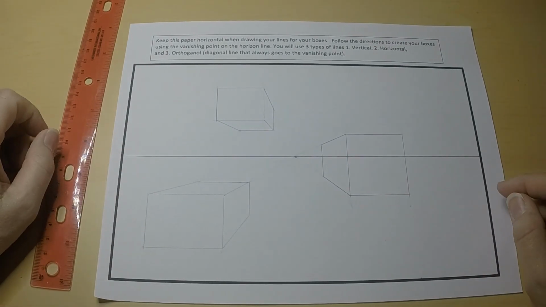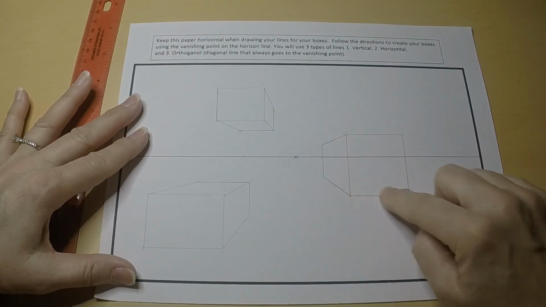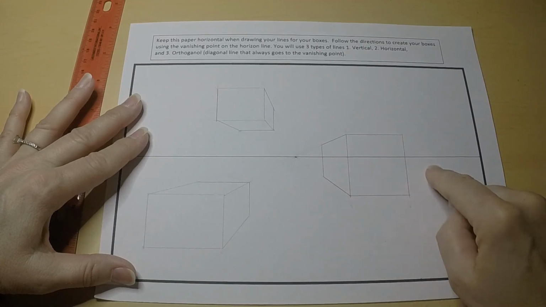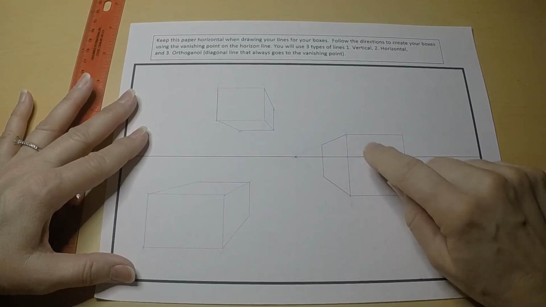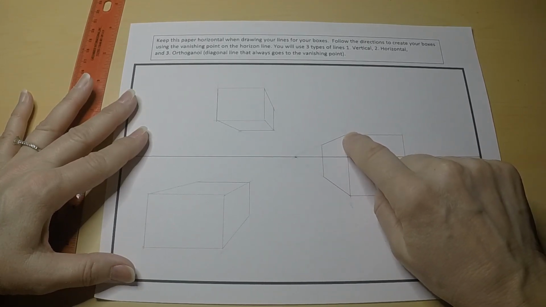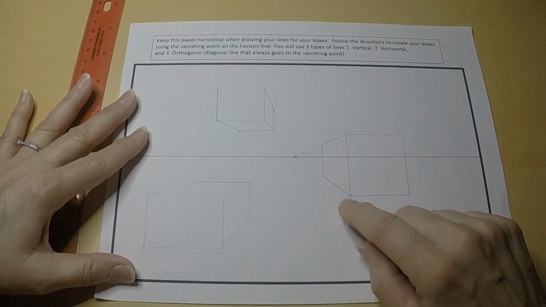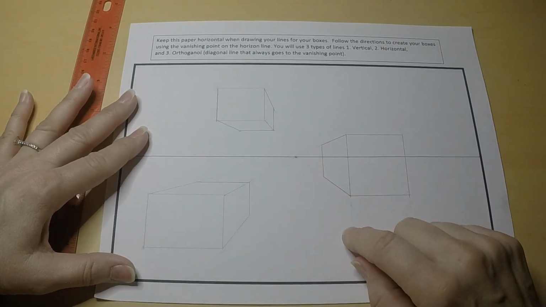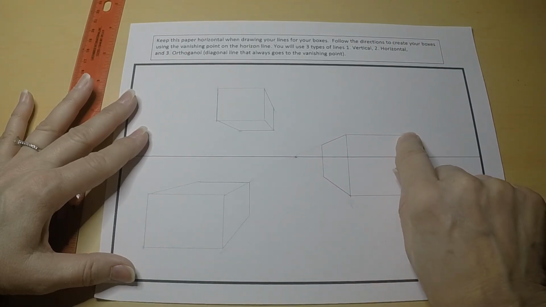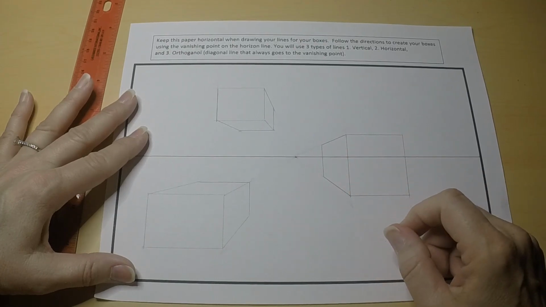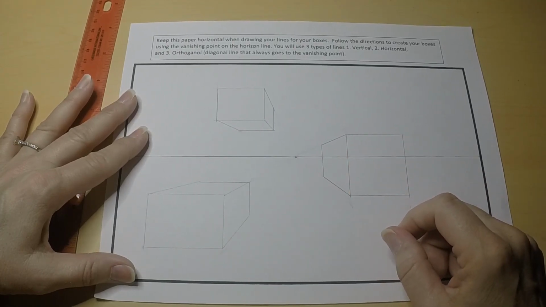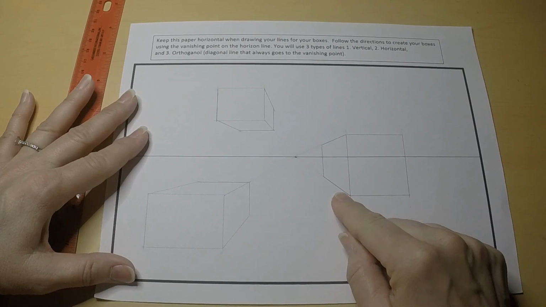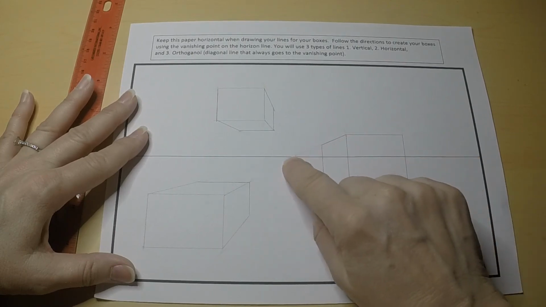Now if I go and draw my rectangle over my horizon line, you will notice that now I have an orthogonal line coming down and an orthogonal line going up. Again, if I would draw one from here, it would go through my rectangle. We don't want to draw in our rectangle. So from this corner up, that corner down.